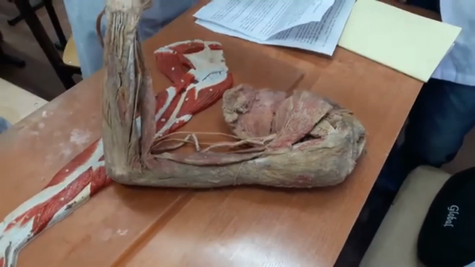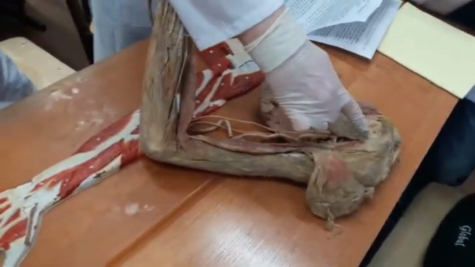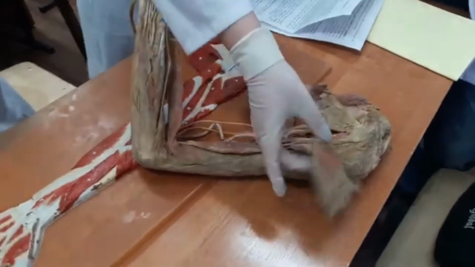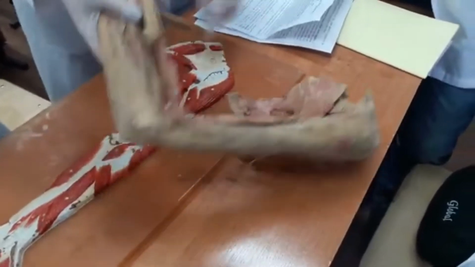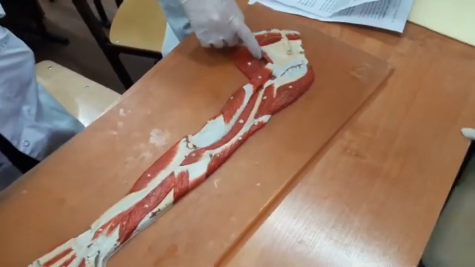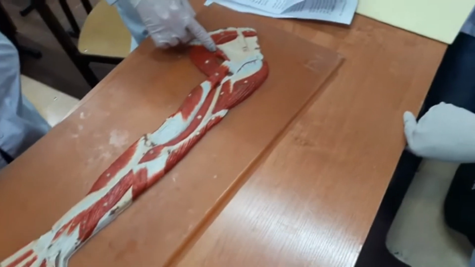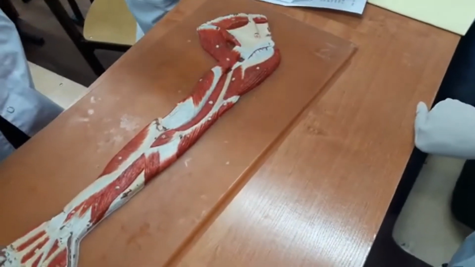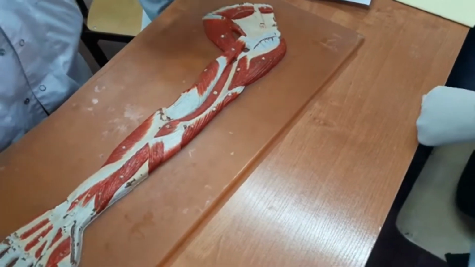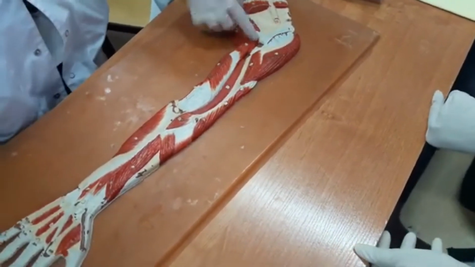Trigonum clavicular, pectoralis, and subpectoralis. You know it. And the posterior wall has 2 openings. Foramen trilaterum, Latin name; trilateral opening in English. Trilateral opening, quadrilateral opening.